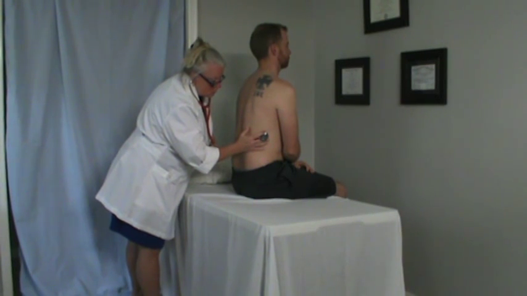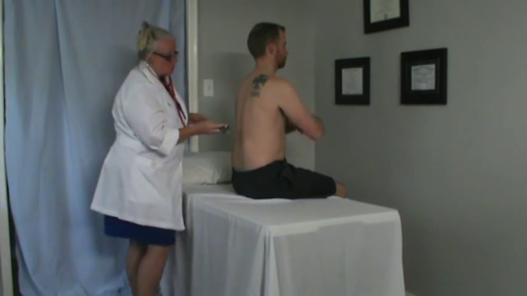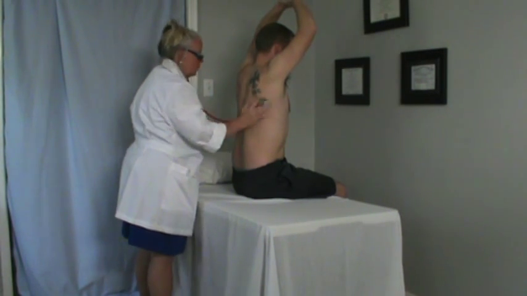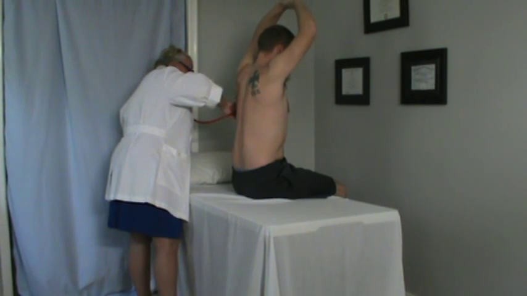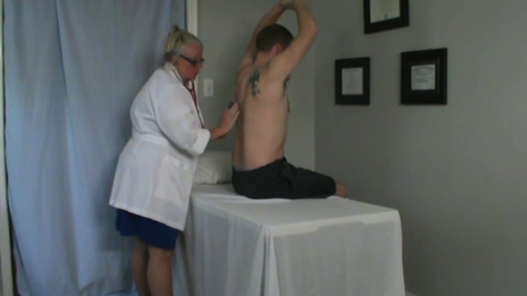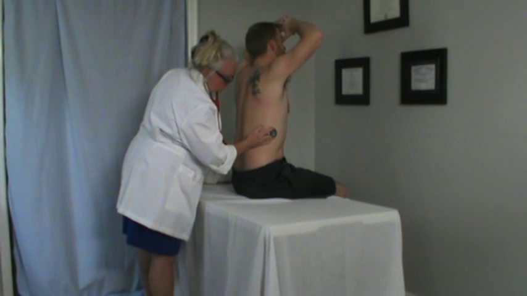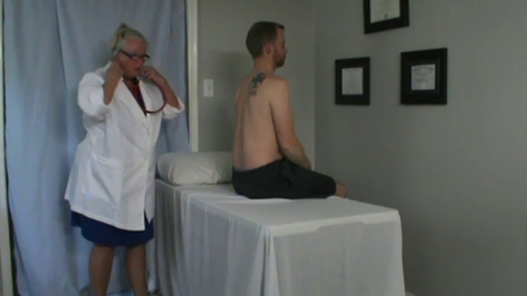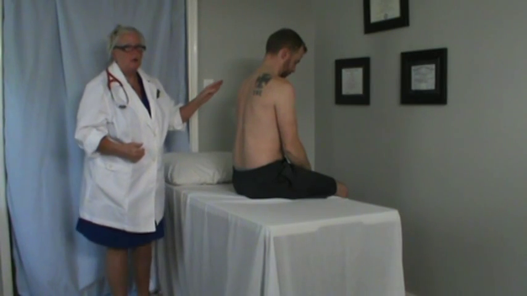If you could raise your arms, I want to listen to the lateral sides of the chest and compare. Again, slow, deep breaths. And again, you're listening for any adventitious breath sounds. Put your arms down. And there were no adventitious breath sounds in the posterior or lateral chest. Okay, Chris, you can go ahead and turn back around.